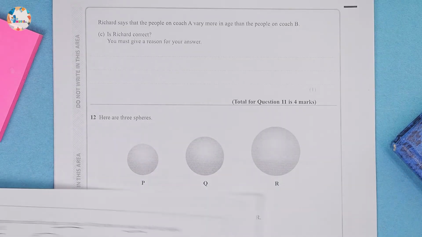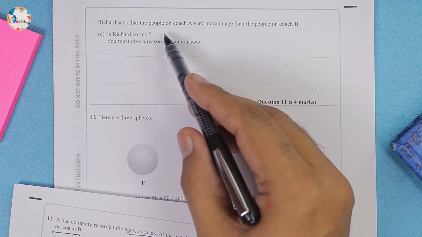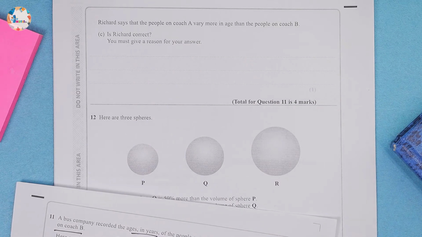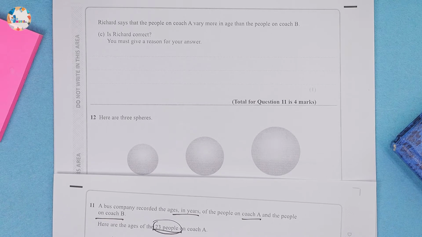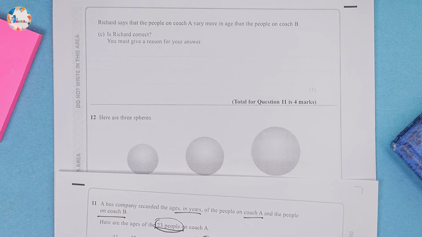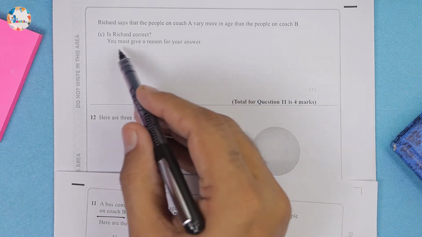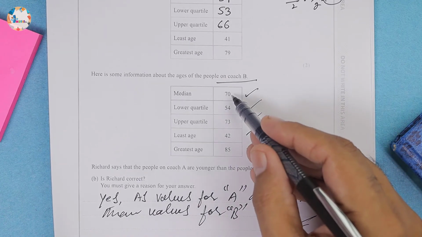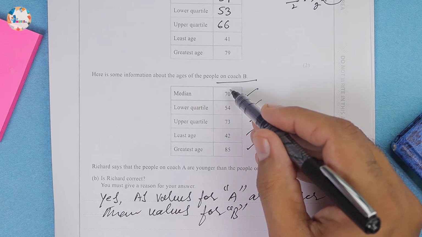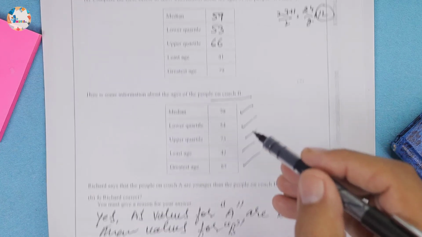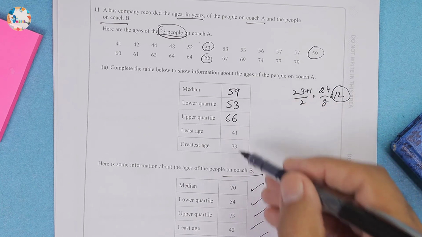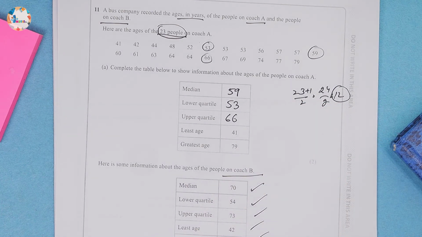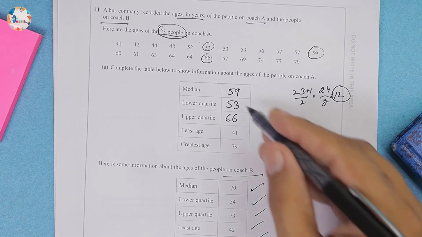Now part C. Richard says that the people on coach A vary more in age than the people on coach B. Is Richard correct? You must give a reason for your answer. If we check, 85 minus 70 is 15, and in this case 79 minus 59 is more variation.